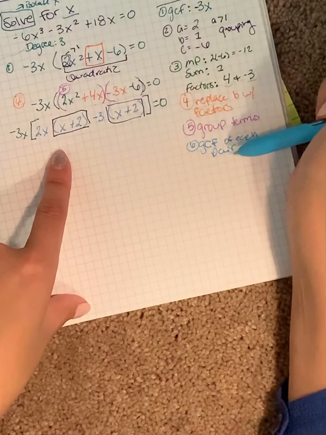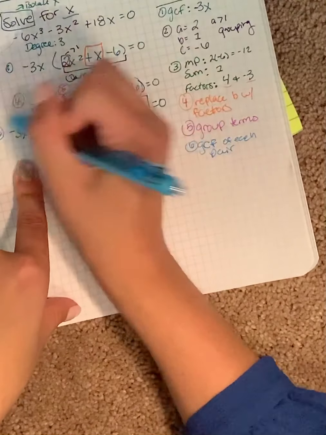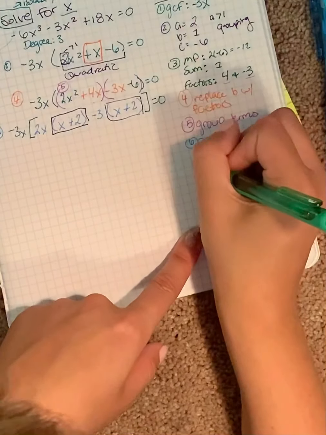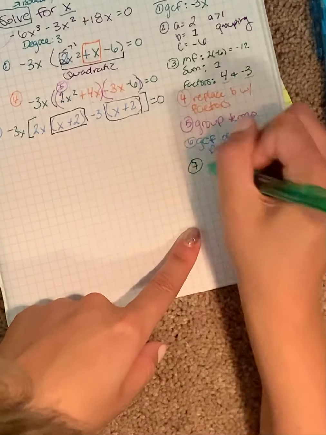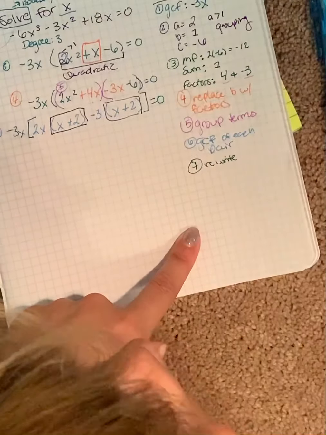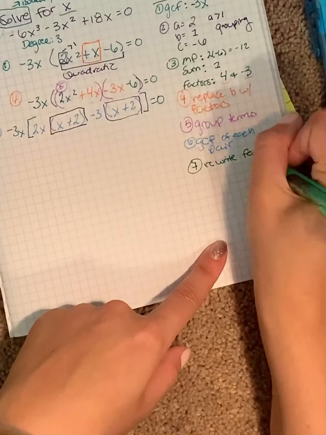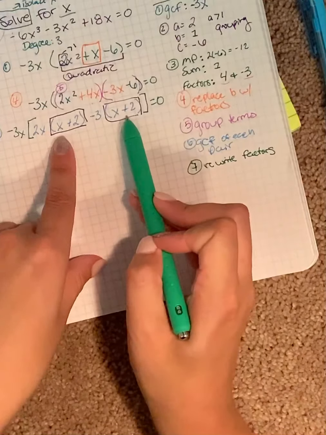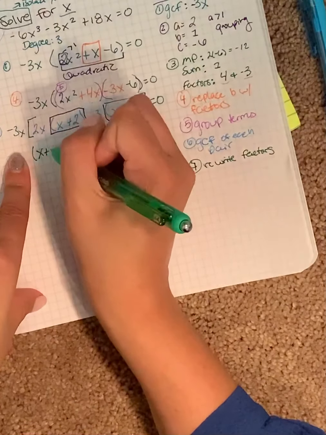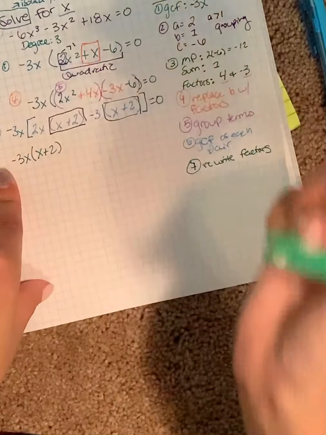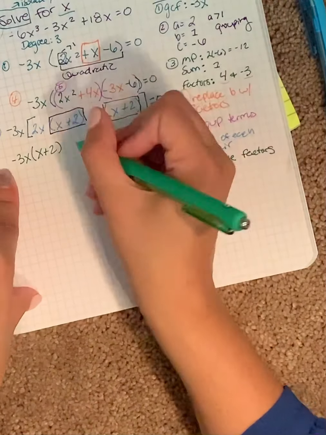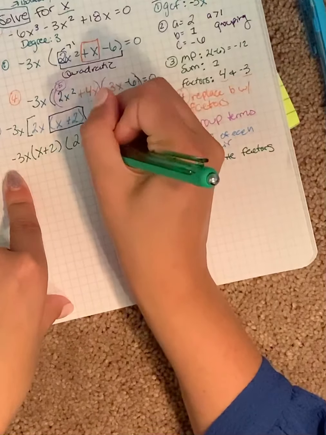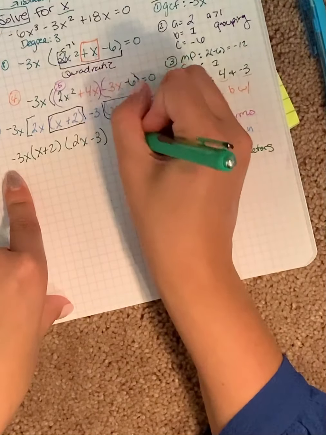So now that I've taken out the GCF for each pair, I can rewrite the factors. Because they have x plus 2 in common, x plus 2 is one of my factors. X plus 2, and negative 3x is still on the outside. We cannot lose it. And then the other factor comes from what we're left with after we take out x plus 2, which is 2x minus 3, equals 0.